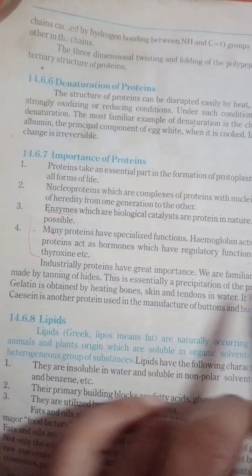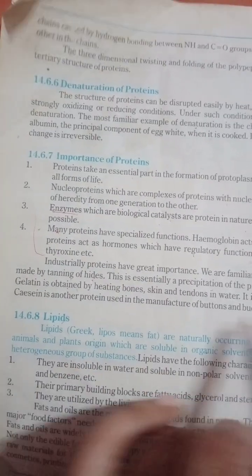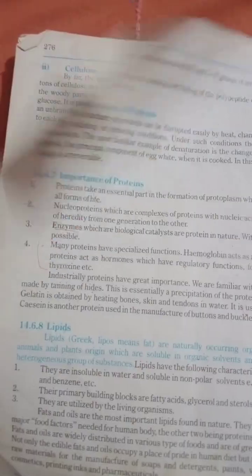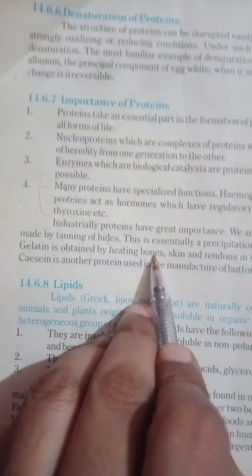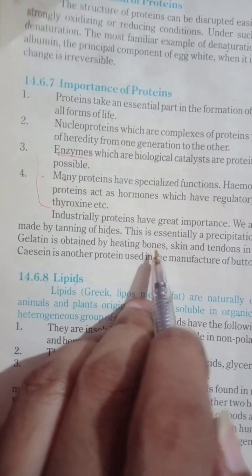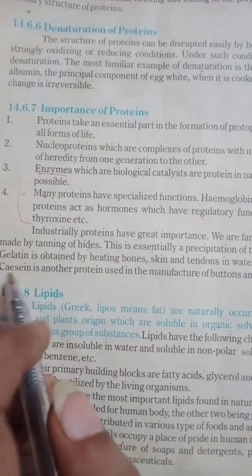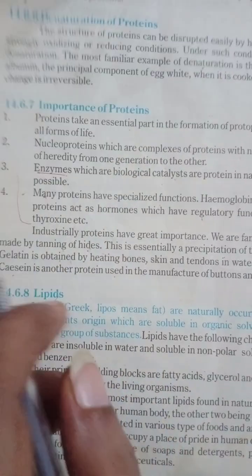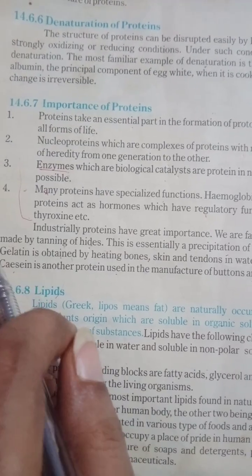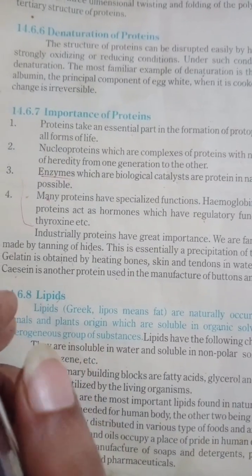Gelatin is also a type of protein which is used in bakery products. It is derived from bones, skins, and tendons in water. And casein is also a type of protein which is used to produce buckles and buttons.